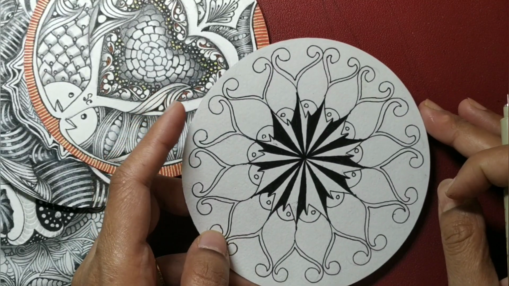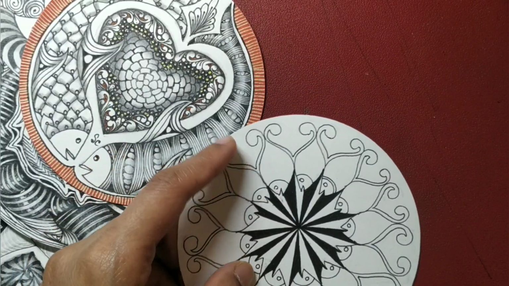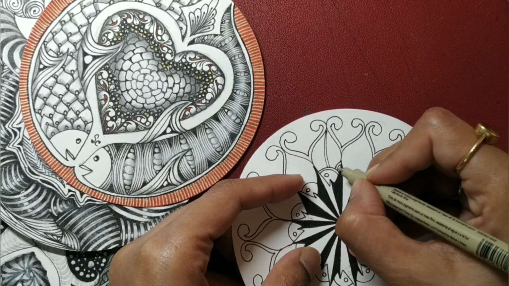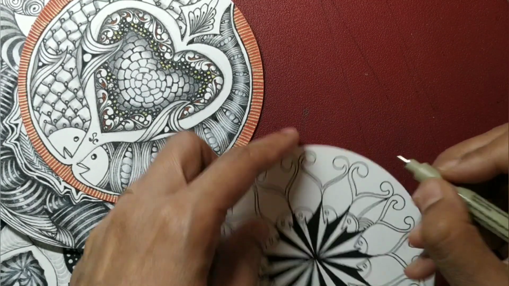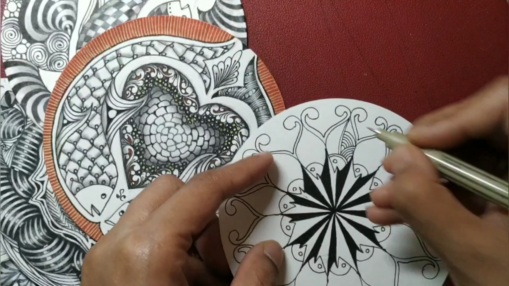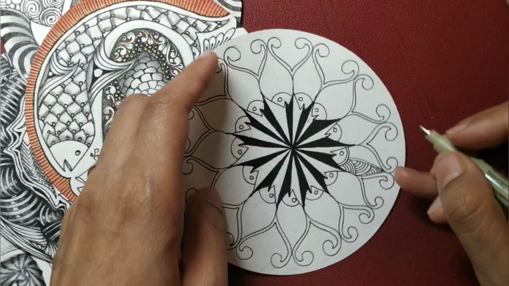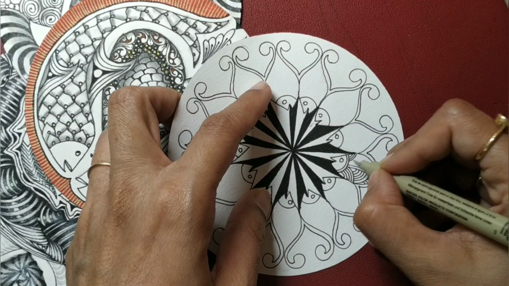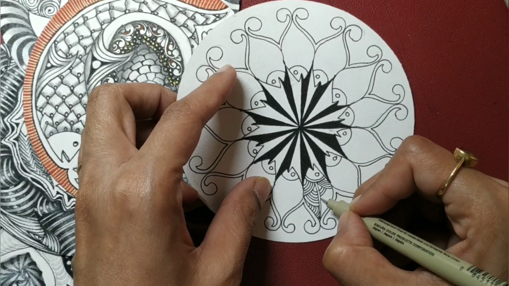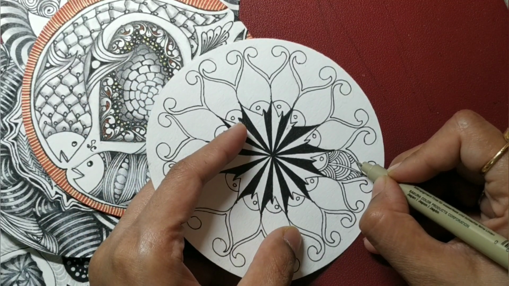So we have done that exercise. Now let's pick up each of the fishes. So I'm going to double line this, and now probably first start with Shattuck, right? So choose tangles of your choice and pick up each of the fish and tangle it differently, because this is the highlight of the tile. You can draw along with me, you can draw afterwards, whichever way you are comfortable.